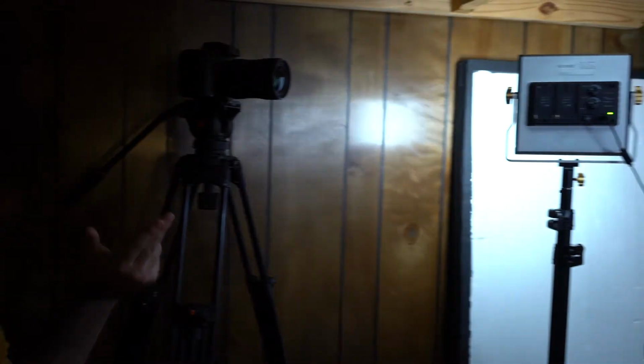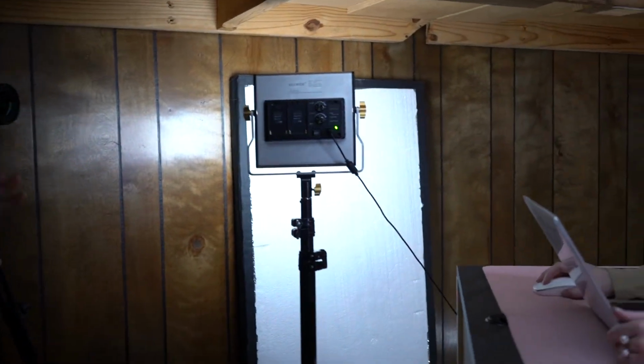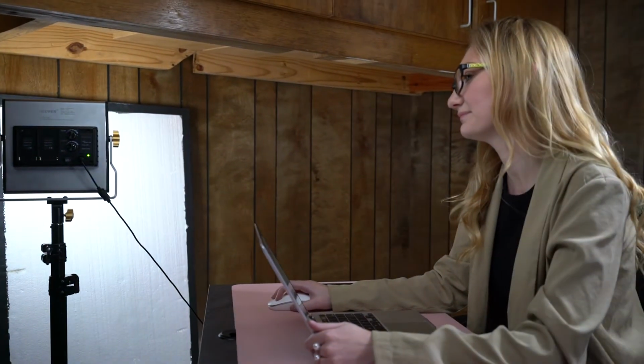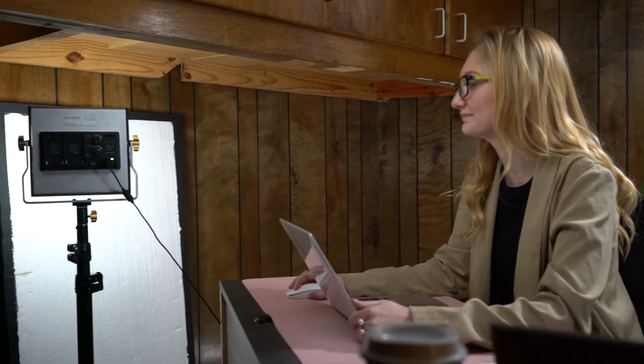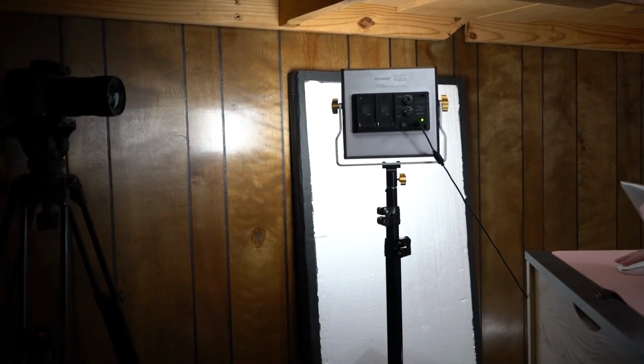Instead of pointing a light at her face, we are bouncing the light because this light is way too close to her face and it'll be too harsh. And we don't want a harsh light, and we don't really want that much light at all for the fill light. So we decided to bounce it off this foam board here. That's something me and Jude made at Home Depot for like $8.